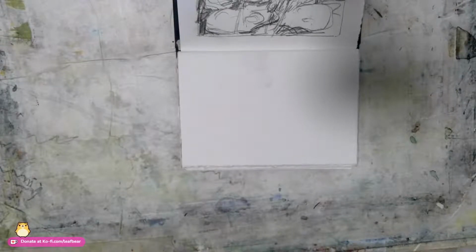We'll be painting carnations for making Mother's Day cards. I have done some research and I have pinned some photos from Pixabay to a Pinterest board. You can find the link in the description.